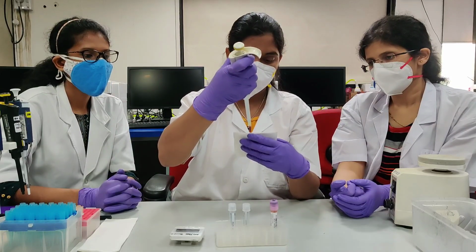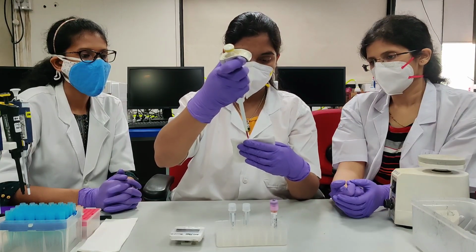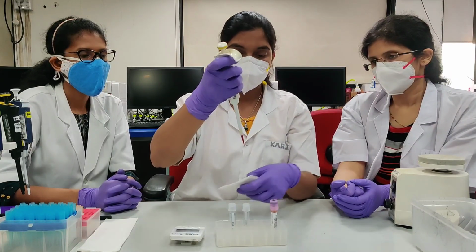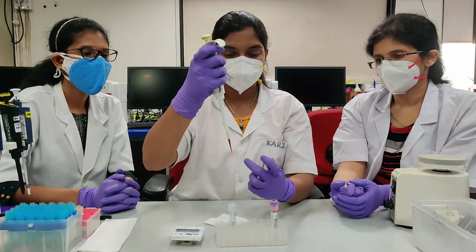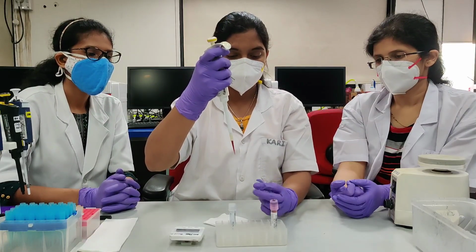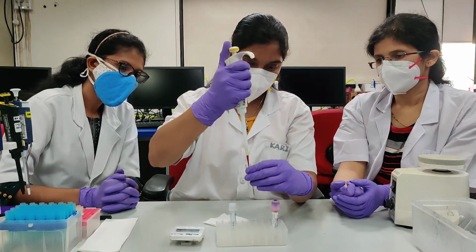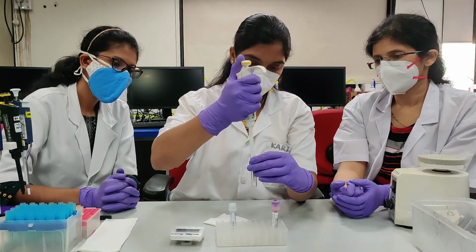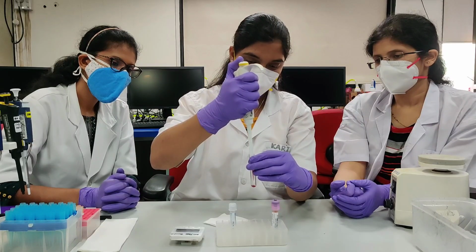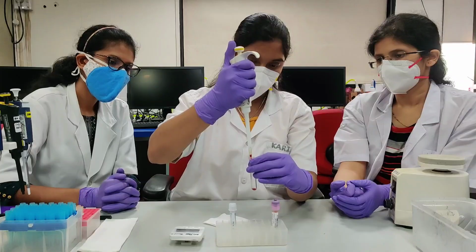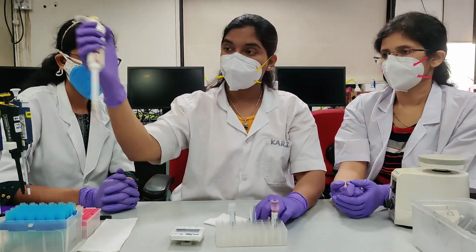Avoid touching the end of the tip to the tissue paper, to avoid capillary action of tissue. Dispense the sample at the first stop. Release. Avoid touching to the wall. Discard the tip.